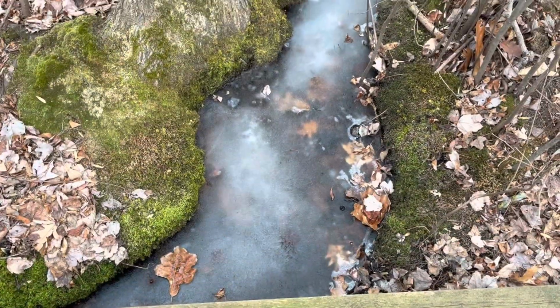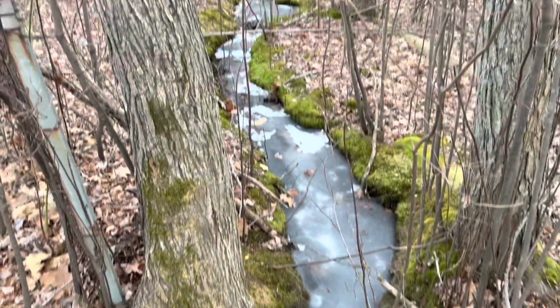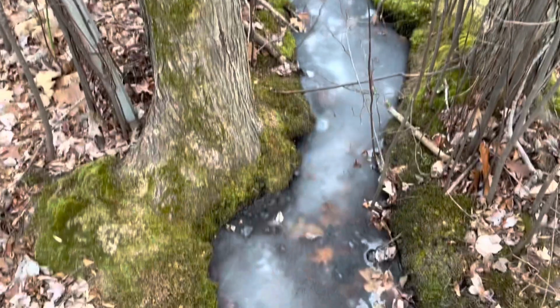Look how cool this is. This is a little creek, and it's all frozen, and it just looks so cool. I know what I'm gonna do. I saw a silk moth chrysalis here the other day, and I want to go find it now. I want to show it to you. It was huge. The silk moths are huge. They're like the biggest moths that I can find here.